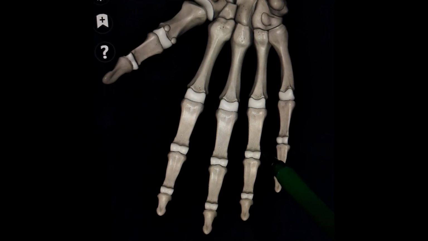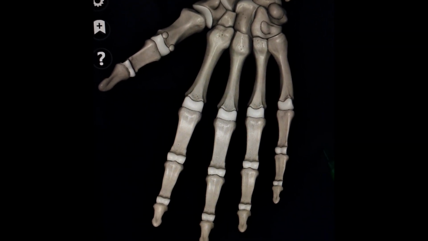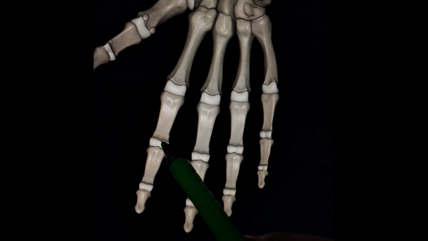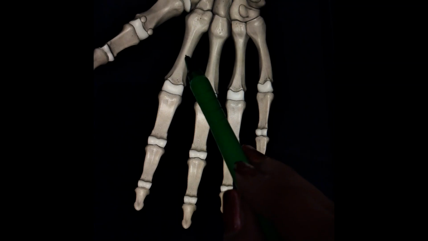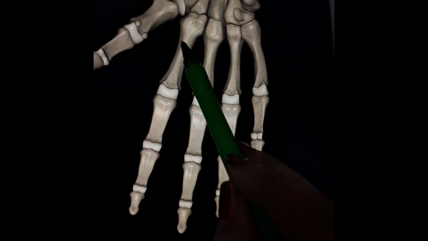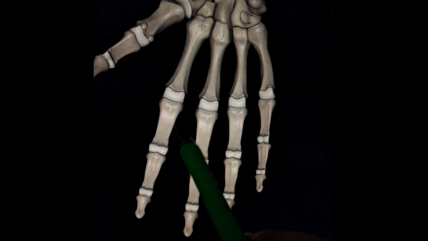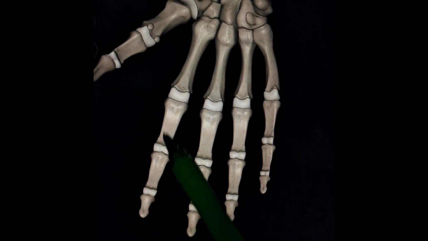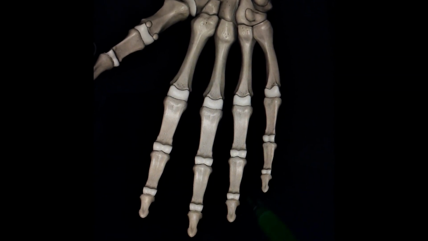Now these are the phalanges. Phalanges are 14 in number. Each consists of a base, shaft and a head. This is also base, shaft and the head. These are the metacarpals. These are the phalanges. These are the proximal phalanges. These are the middle phalanges. These are the distal phalanges.